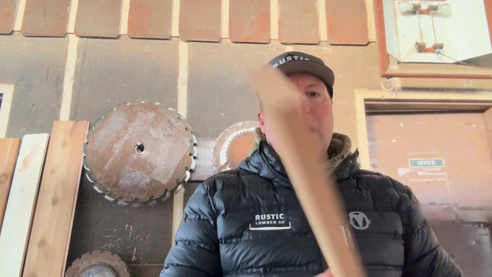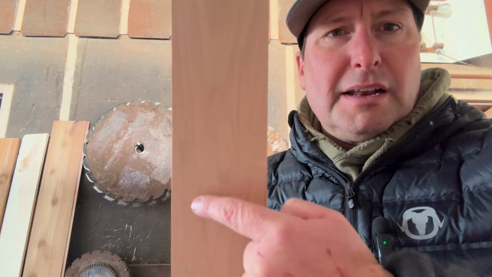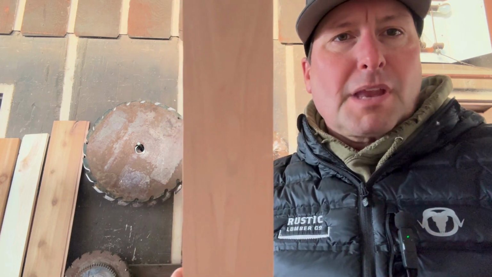So just understand that. The next grade down from there is what we call a clear mixed grain or a flat grain. This is clear, no knots, but the grain is flat instead of vertical. So you're probably wondering what that means. This is what that means. You can see in this, the grains are running in a flat motion.